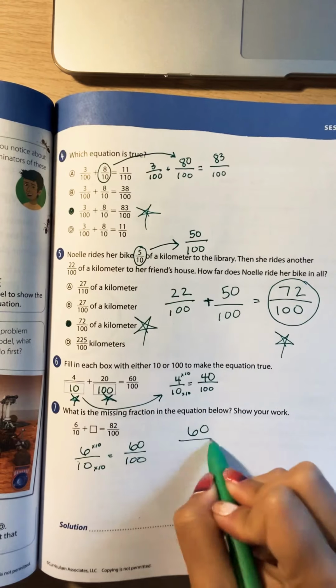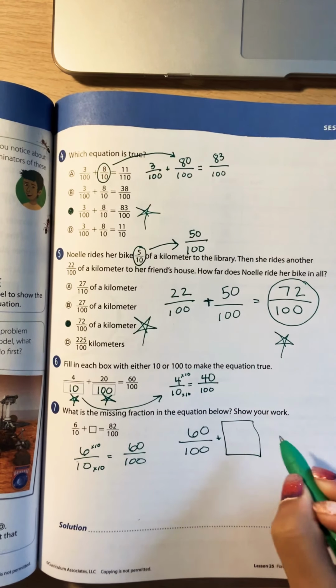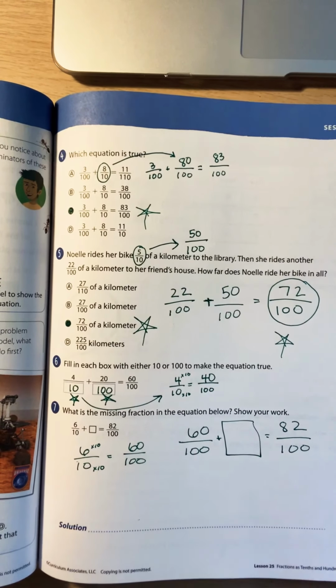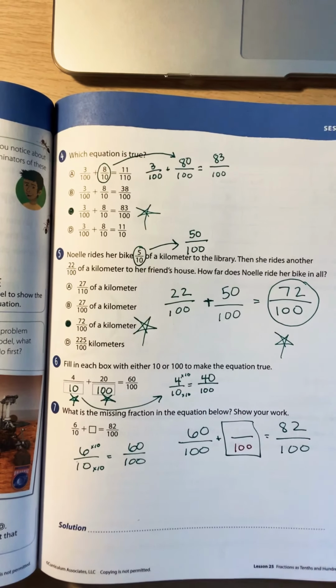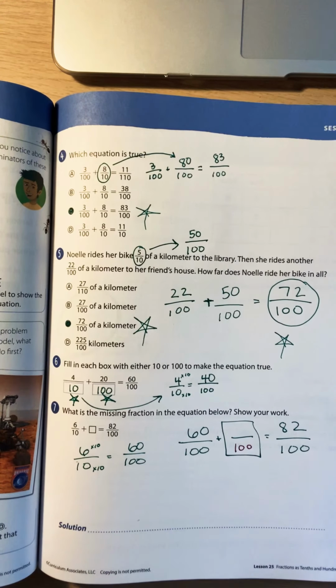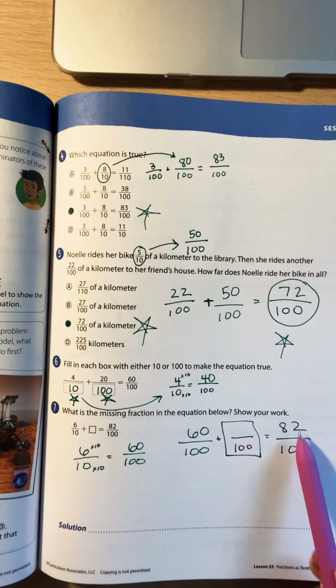So this 6/10 really equals 60 hundredths. So 60 hundredths plus blank equals 82 hundredths. Okay, put my fraction line. I know that my denominator is going to still be 100. And then 60 plus what equals 82.